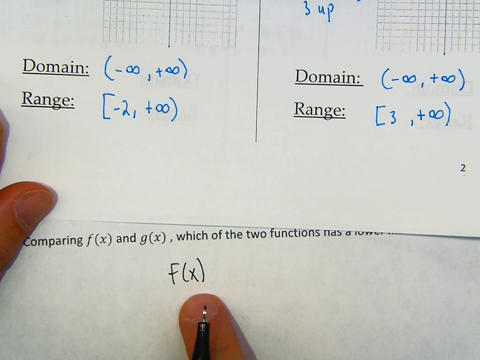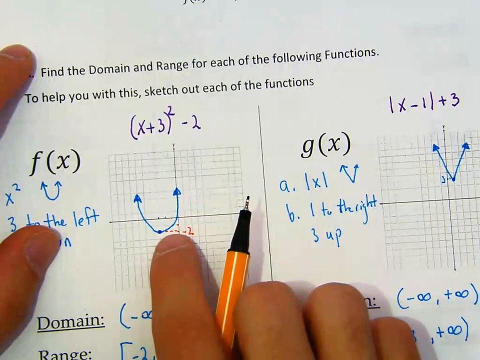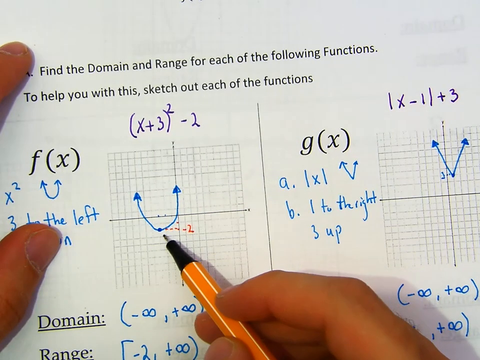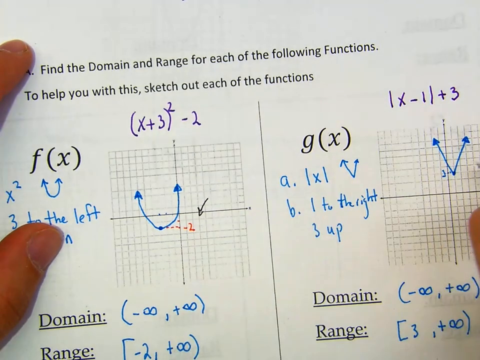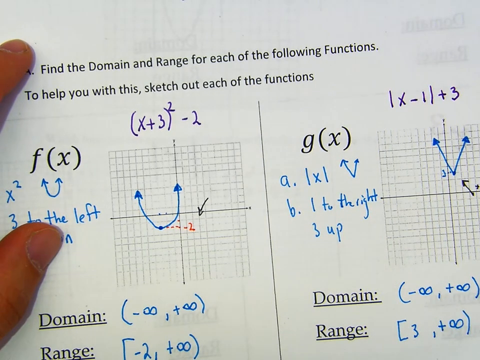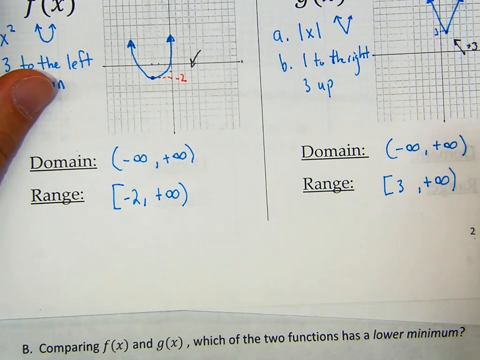F of x has the lower minimum because if you look at the graph, the lowest part of the graph is the minimum. So the minimum for this is -2, and what's the minimum for this? It's +3, okay? That's what the question is saying, the lower minimum, okay?